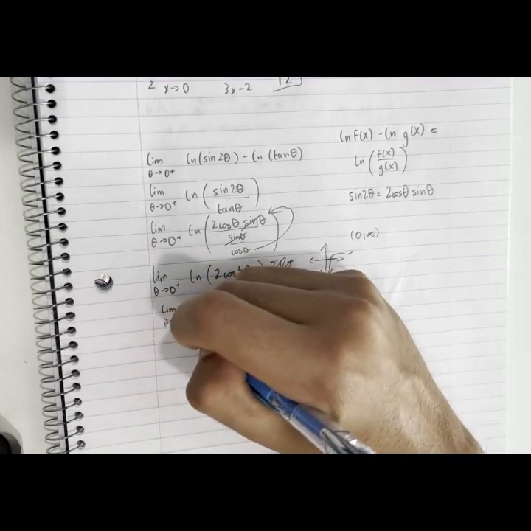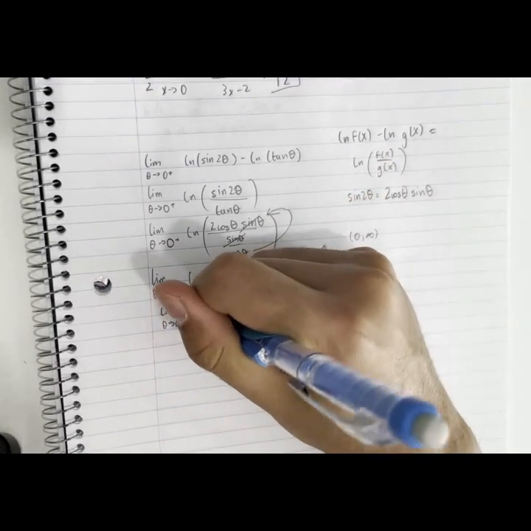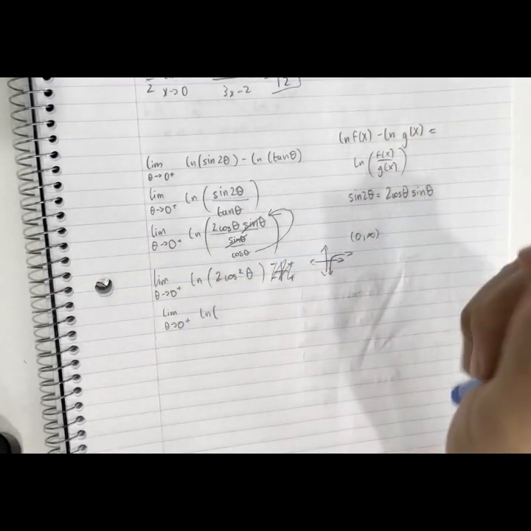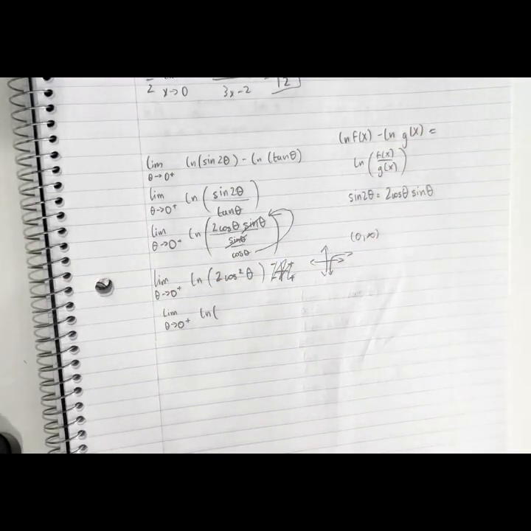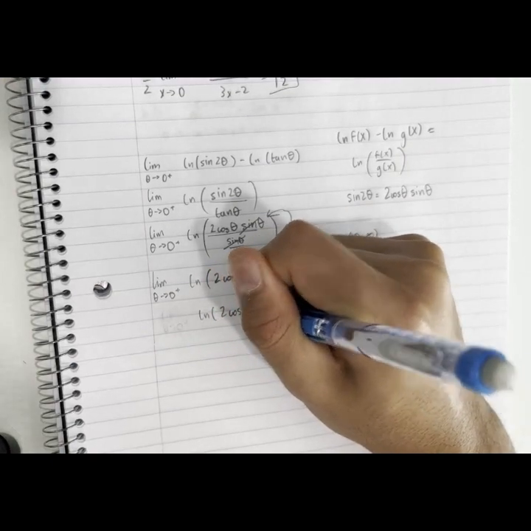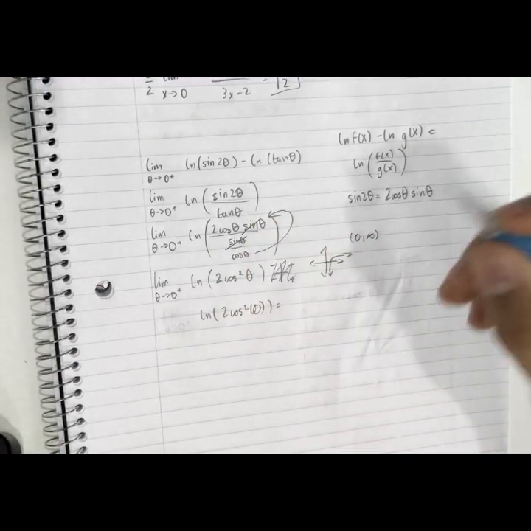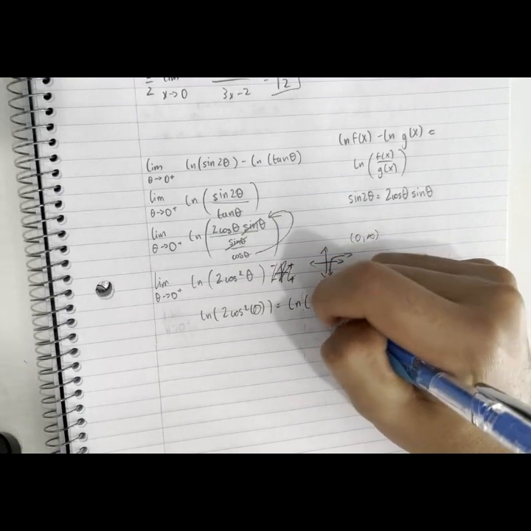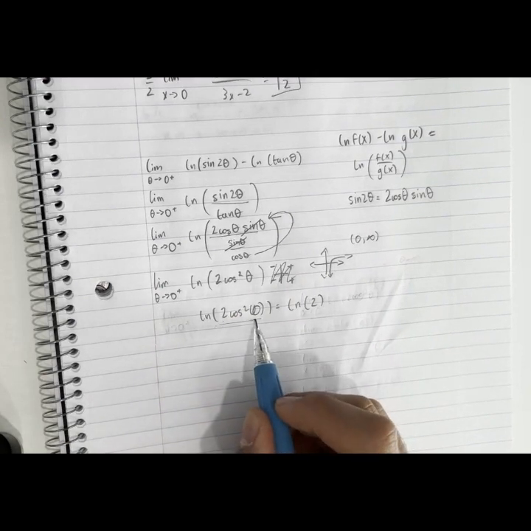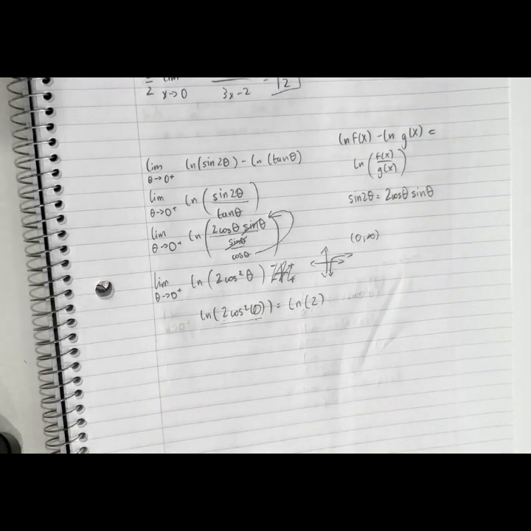So the limit as theta approaches 0 plus of ln of 2 cosine squared theta, we can go ahead and use direct substitution of 0, and that equals ln of 2, because cosine of 0 equals 1, cosine squared of 0 equals 1, so 2 times 1, ln of 2.